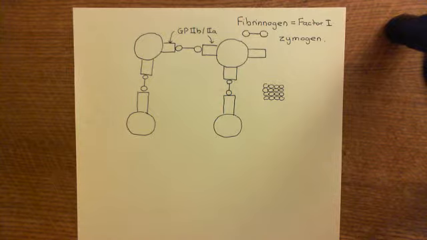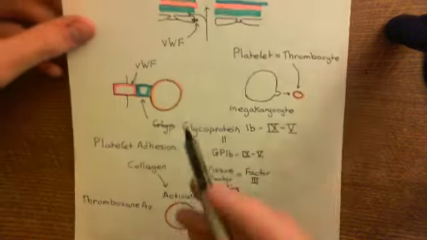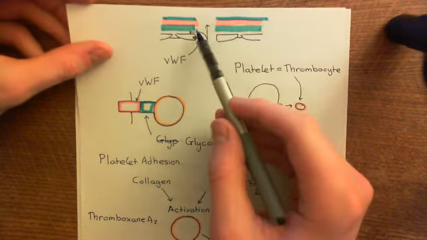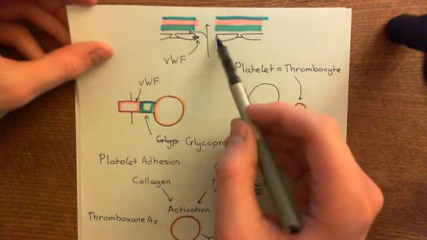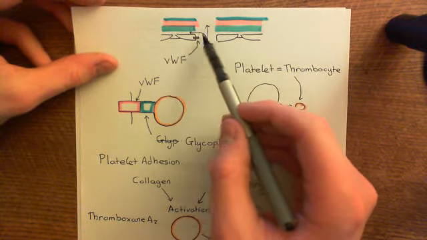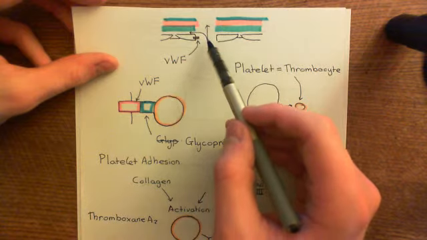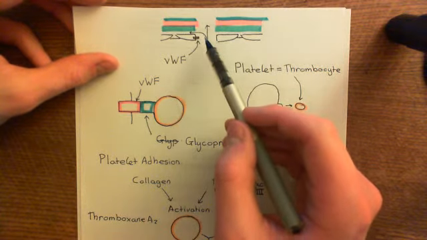What happens first is that the damaged endothelium has exposed von Willebrand factor, which can then bind to the glycoprotein 1b-9 receptor on the surface of the platelets, okay? So you're going to get platelets adhering to this site of damage, or at least to the mouth of the site of damage. So all around the hole in the endothelial cells, you're going to get platelets adhering there, okay?